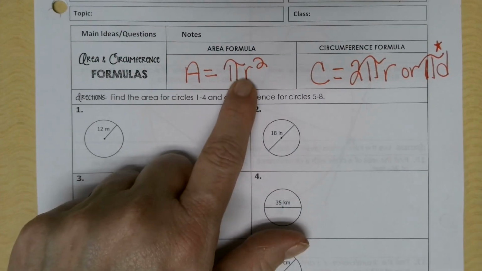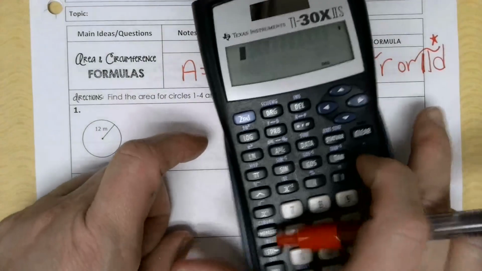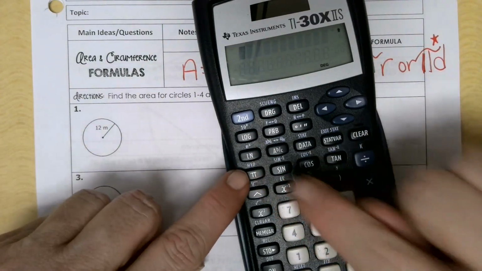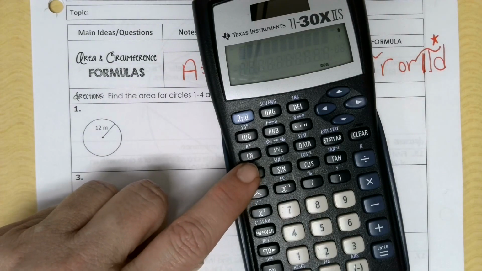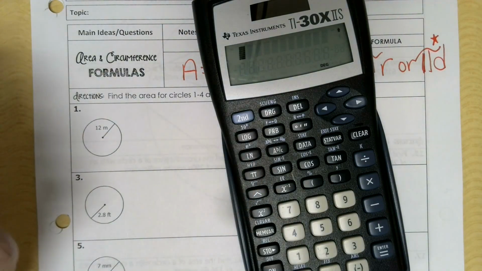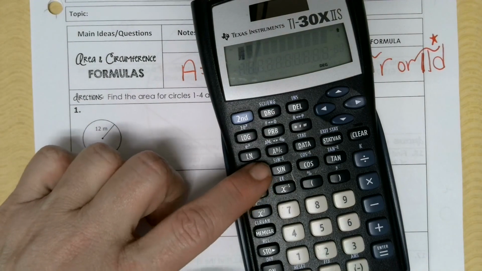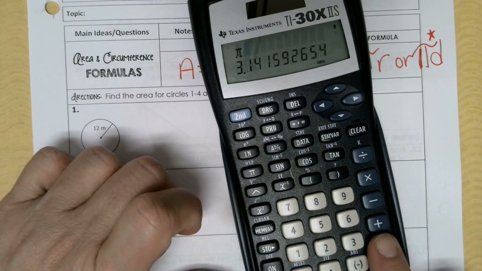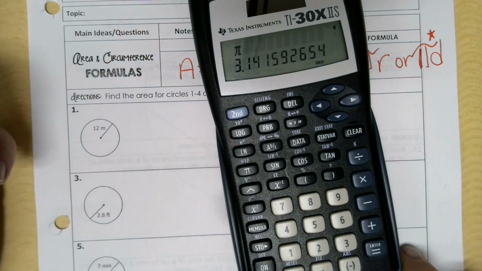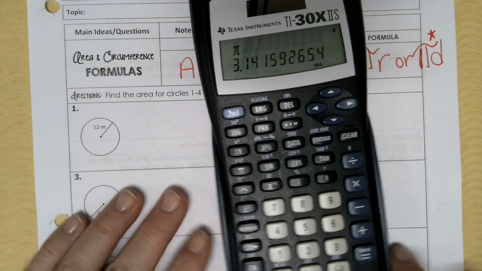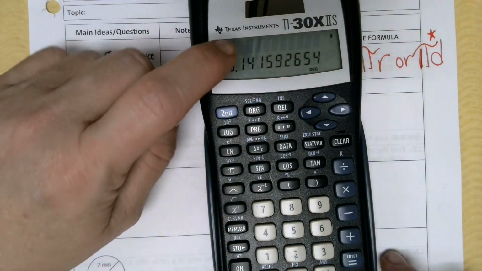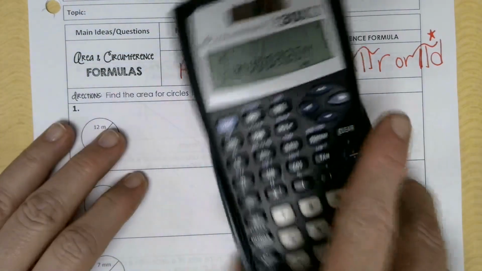R is the radius. Your pi key on these calculators is right here. A lot of problems will ask us to leave pi in the answer, but then a lot of them will ask us to give a decimal. If it asks you to give a decimal, your pi key will throw that decimal in there because pi we know is 3.14159265. Continues on forever without repeating. But we'll probably round to 2 decimal places.